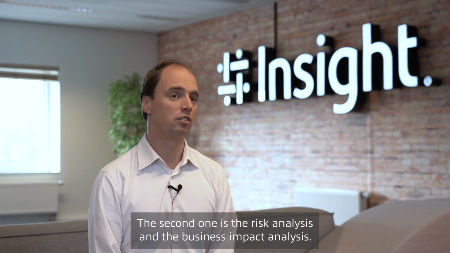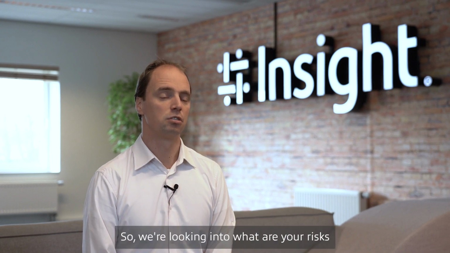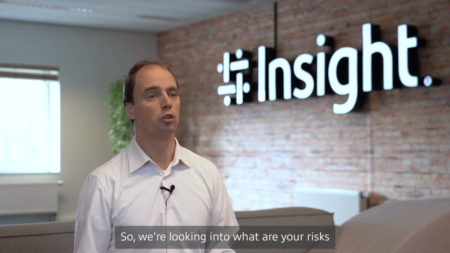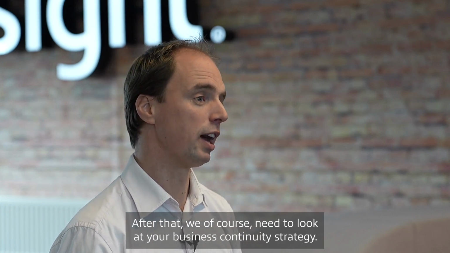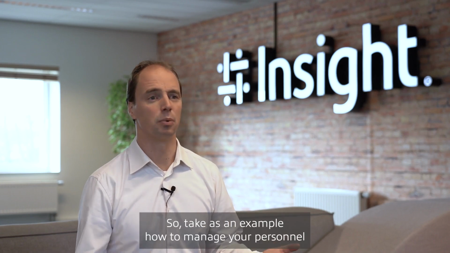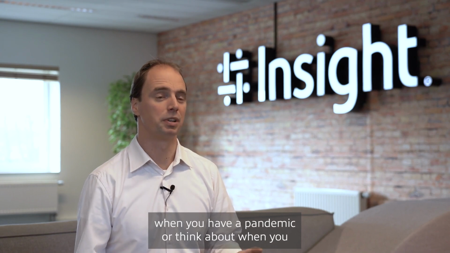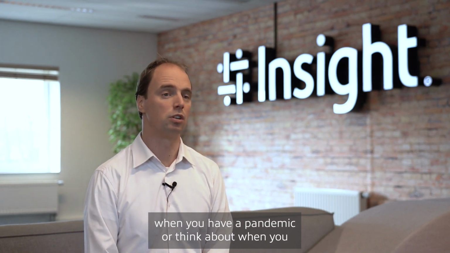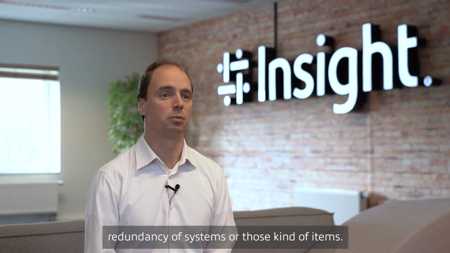The second one is the risk analysis and the business impact analysis. So we're looking into what your risks are and what is an acceptable risk for you as a company. After that, we of course need to look at your business continuity strategy. So take as an example how to manage your personnel when you have a pandemic, or think about redundancy of systems or those kinds of items.